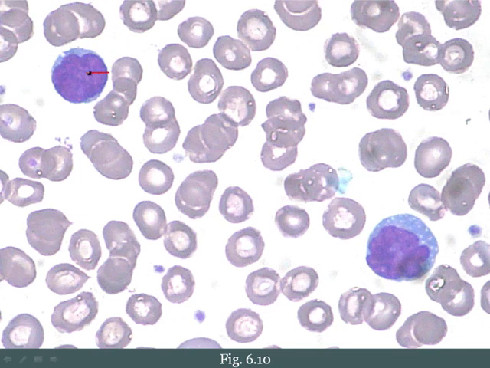So you can kind of see this line here, for example, kind of looks like the folds or the creases when you look at the brain. And so they call these cerebriform nuclei. And they are a classic finding in Sézary syndrome. And that concludes the section on chronic leukemia.